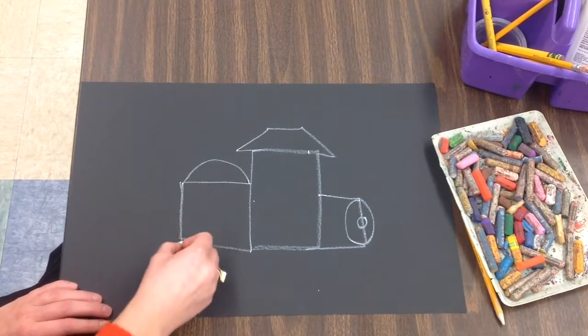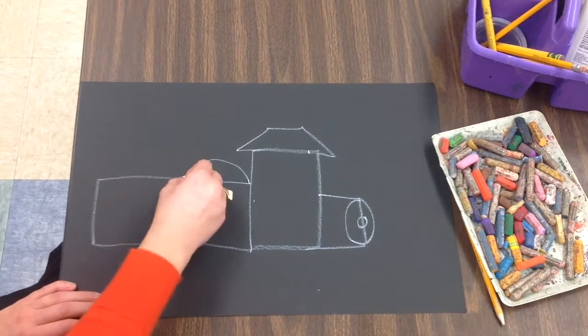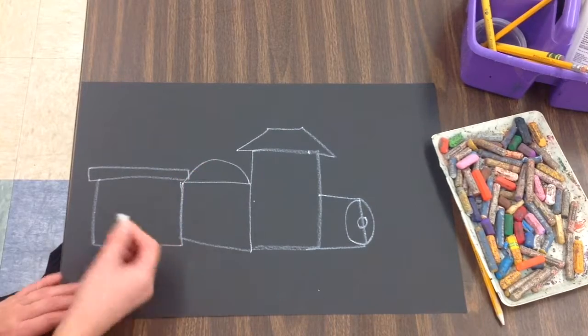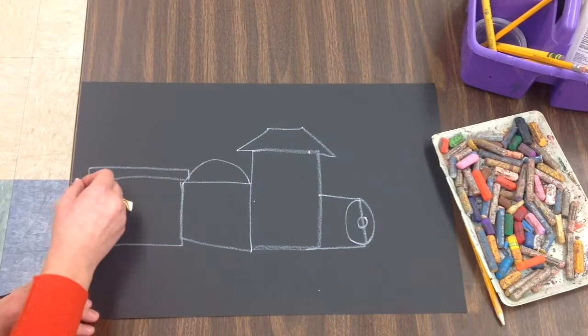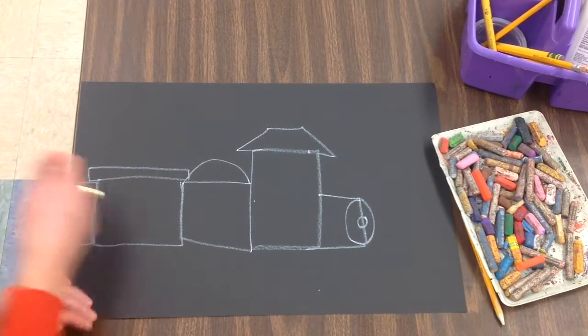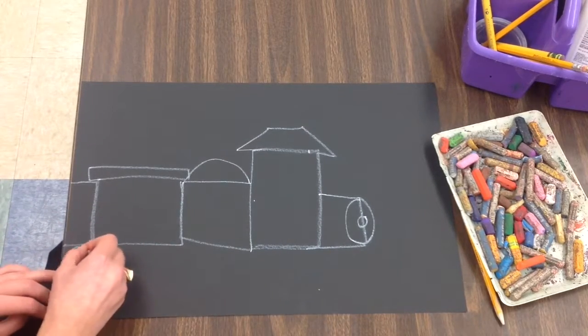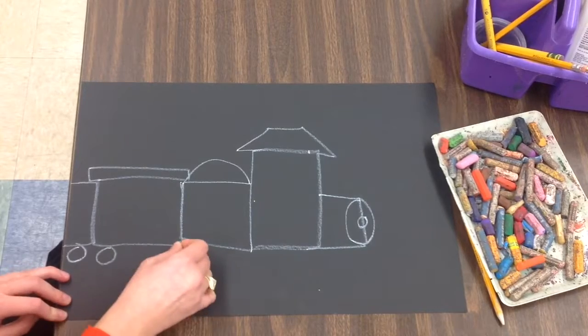I need another train car, so another square. Maybe this one will have a long rectangle at the top. This last train car is going to be kind of almost hanging off the page. It's a long train. Okay. My train's not going anywhere. It's needing some wheels. Wheels could be circles.